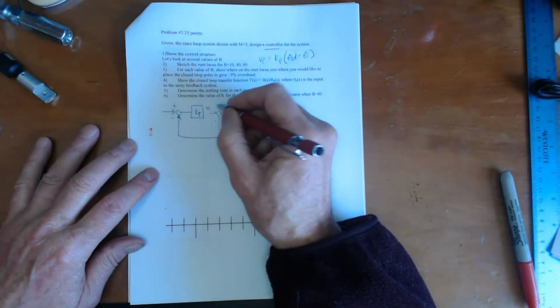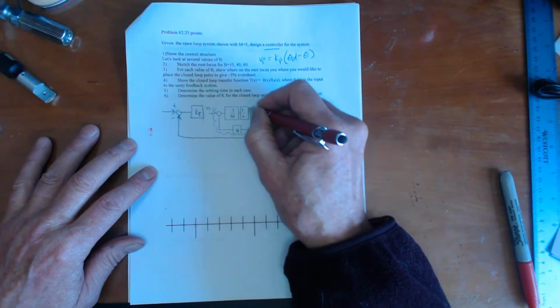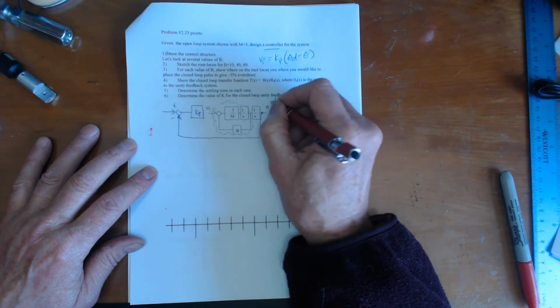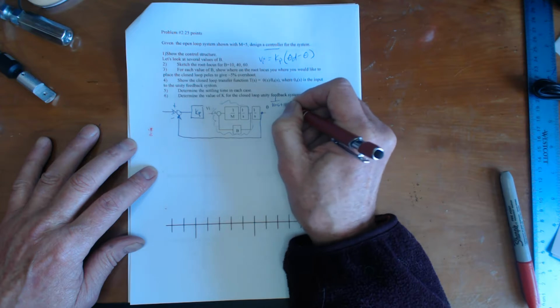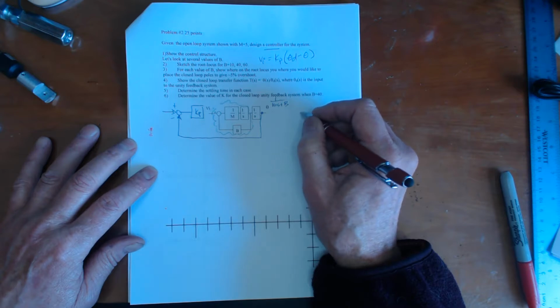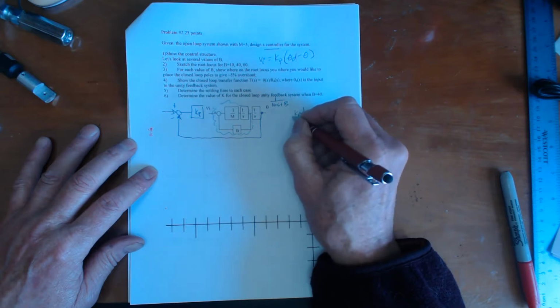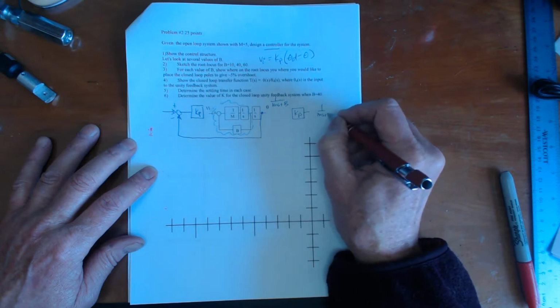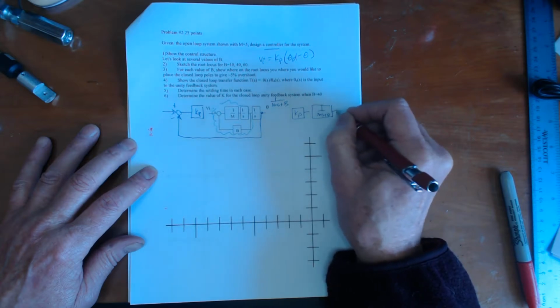Now, I'm going to go ahead and say, hey, here's a loop here, and I'm going to use the formula to figure out that the equivalent of what's inside this loop is 1 over ms. And then, you don't have to do this, but to keep things a little cleaner, 1 over ms plus b, 1 over s.